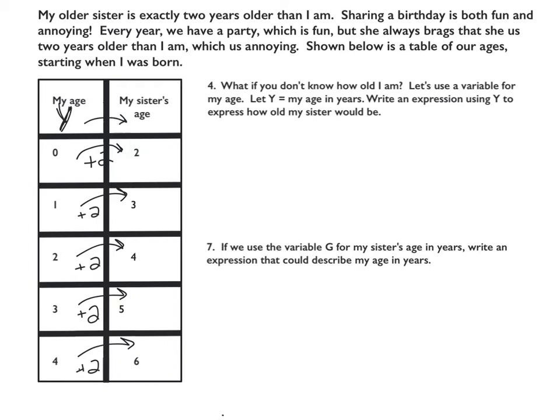Well, the pattern is still going to be the exact same. I'm still adding 2. So all I'm going to do is add 2. So the expression for how old my sister would be is simply y plus 2. I'm taking my age and I'm adding 2 years to it.